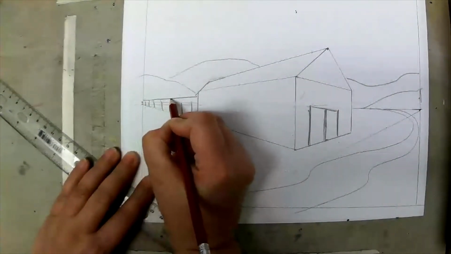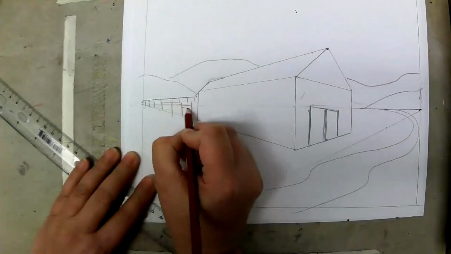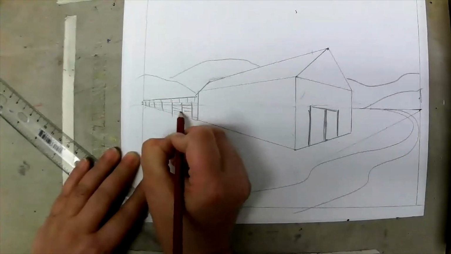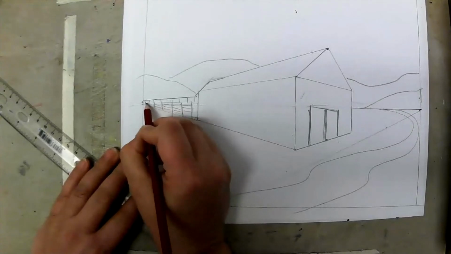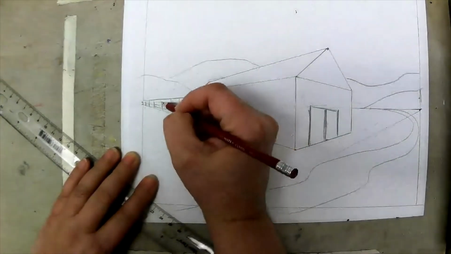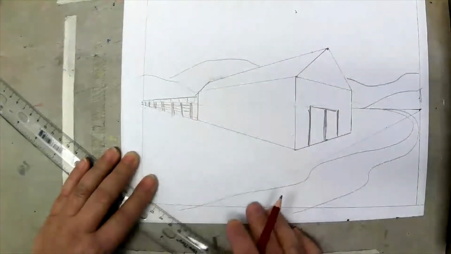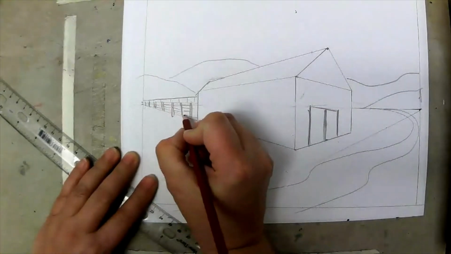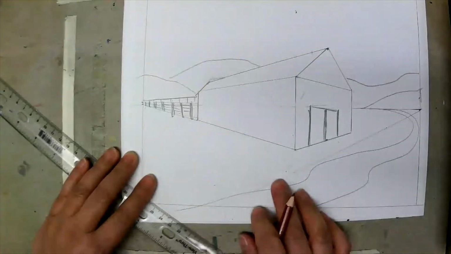So we could do fences back here. You get the idea. Maybe my fence is a little crooked. Maybe I would like it that way because, you know, all fences aren't perfect.